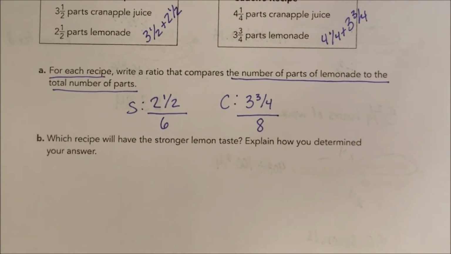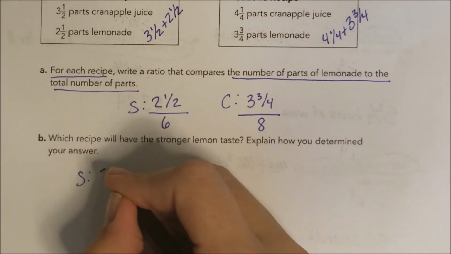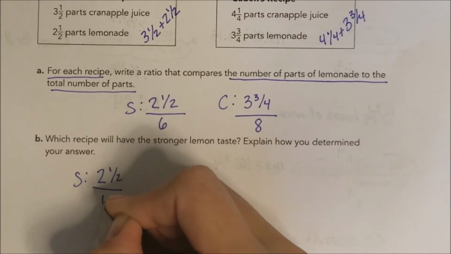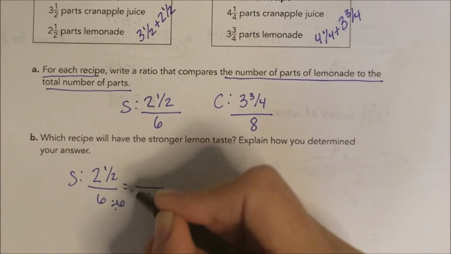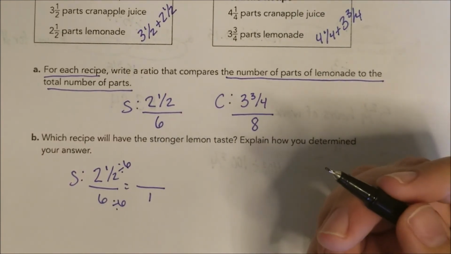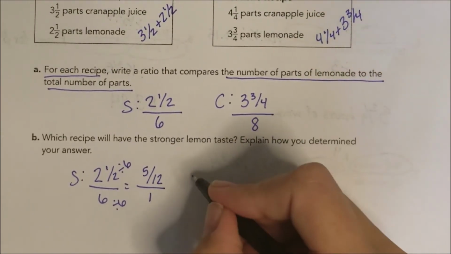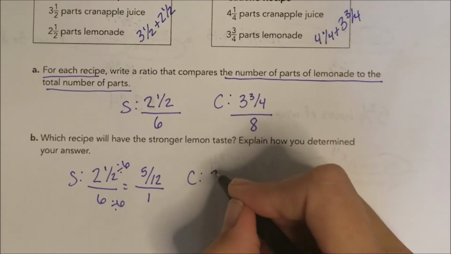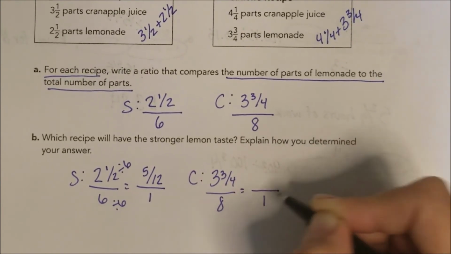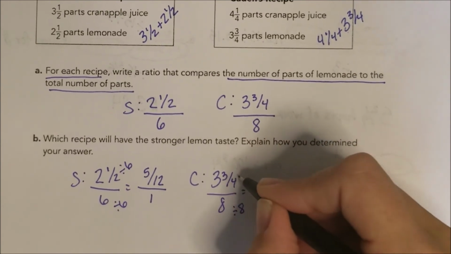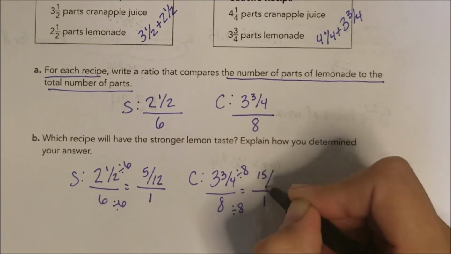B says, which recipe will have the stronger lemon taste? So again, we need to find our unit rate. 1 on the bottom, divide by 6. 2.5 divided by 6 is 5 over 12. Caden, divide by 8. 3 3/4 divided by 8 is 15 over 32.